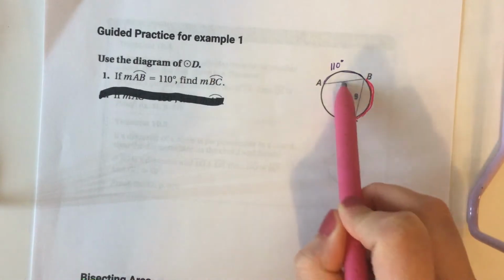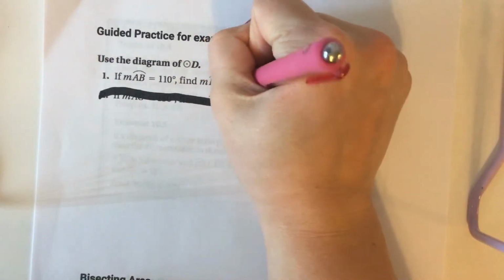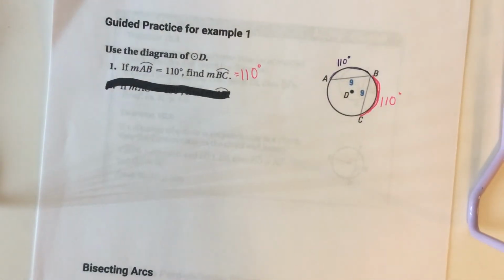We have two congruent chords, which means we have two congruent arcs, which means this is also going to be 110 degrees. So keep moving forward.